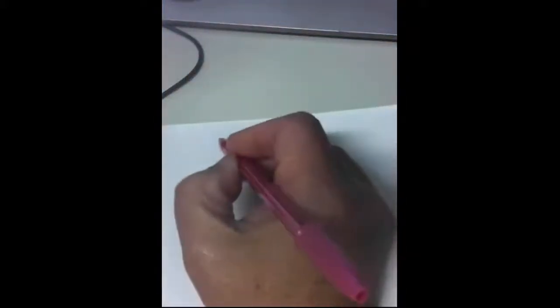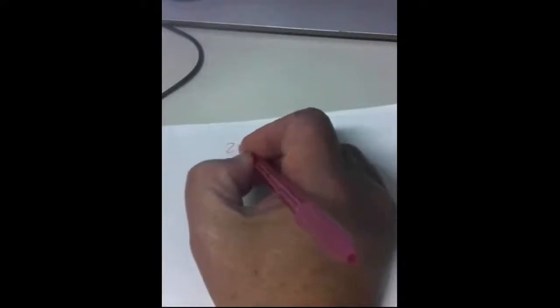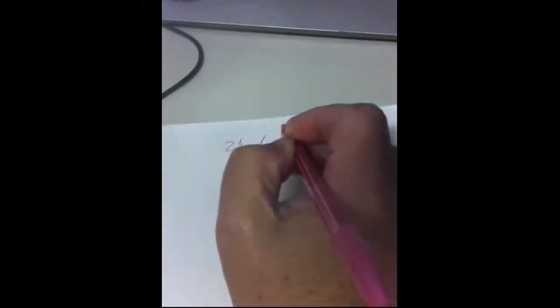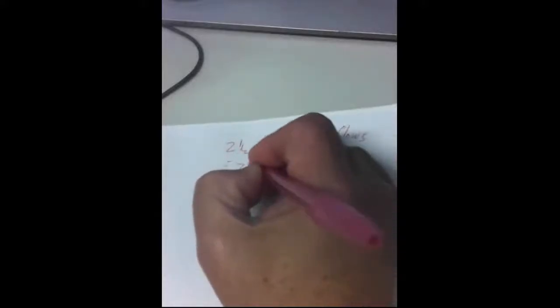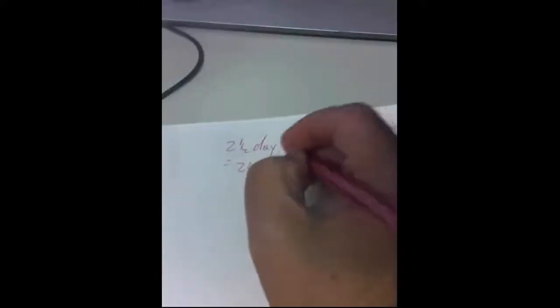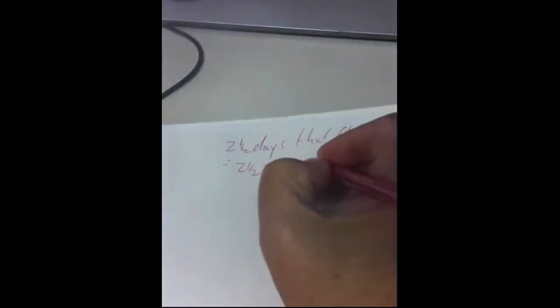For the 2.5 days, you multiply 2.5 by the amount of water that flows in 1 day, 56,400 liters.